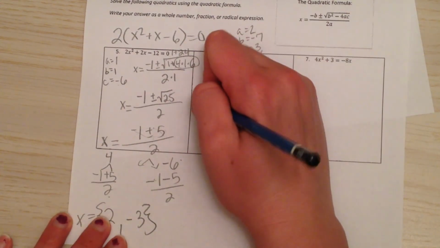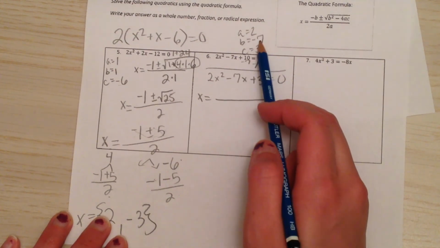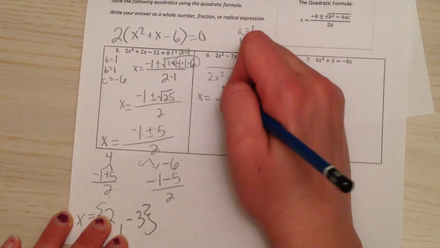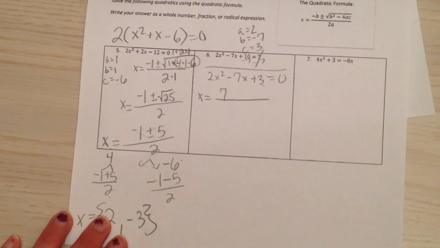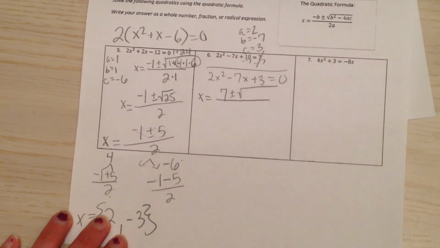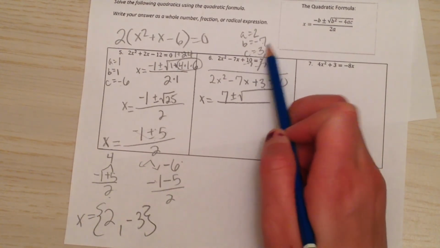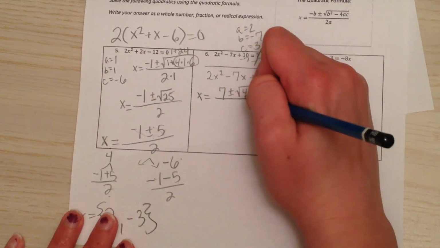I've got x is equal to negative b, but my b's already negative. So negative, negative b, we're just going to say positive 7. Those 2 negatives are going to cancel out. Plus or minus the square root of b squared. Do this in your head. Anything squared is going to be positive. So 7 squared is 49. We don't have to worry about the negative for that one.